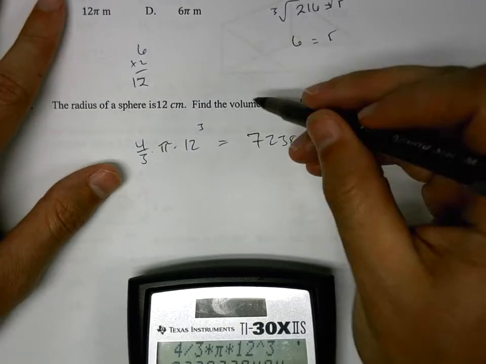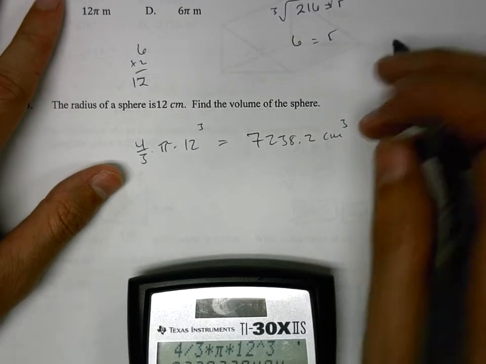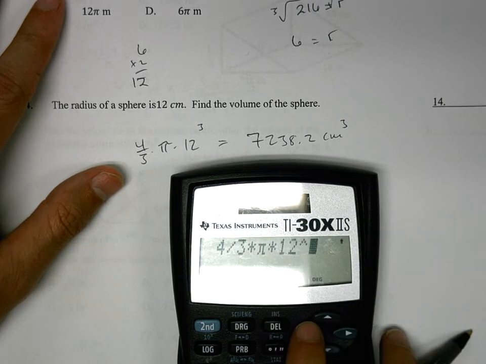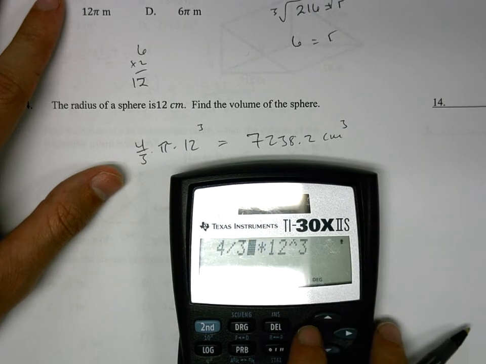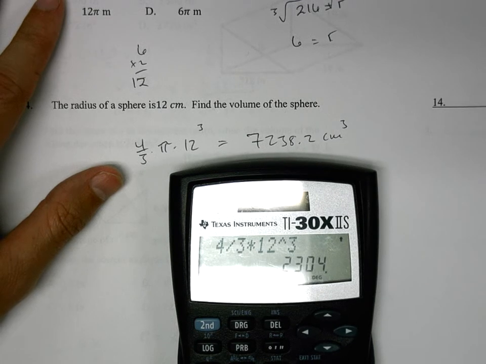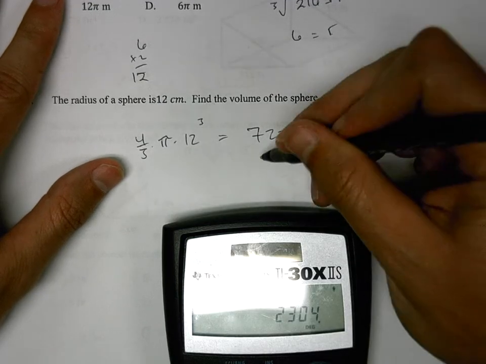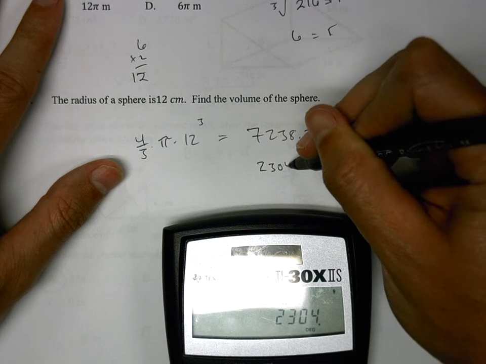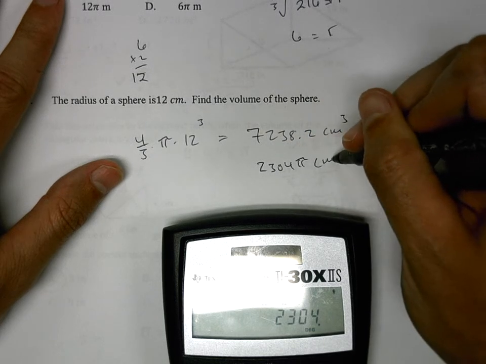If they said leave in terms of pi, you would just do this whole thing in your calculator, except don't put the pi in. So like that. So this answer would be 2,304 pi centimeters cubed.